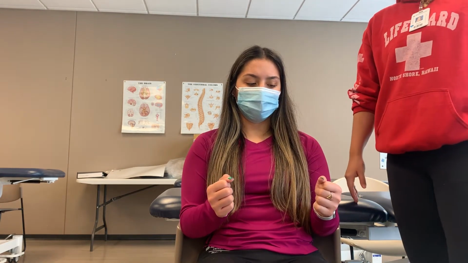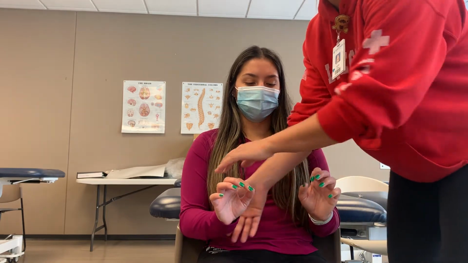For the last one, the wrist extension, can you have your hands out like this and then bring your wrists up? Good. Don't let me push you down. Same thing, don't let me push you down.